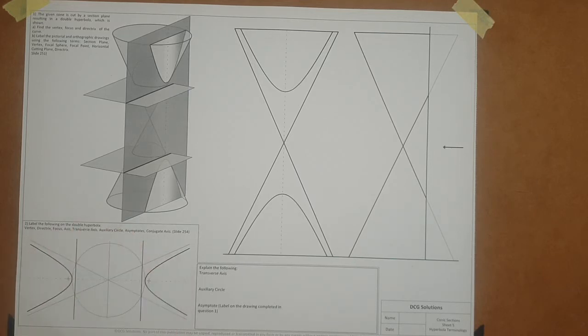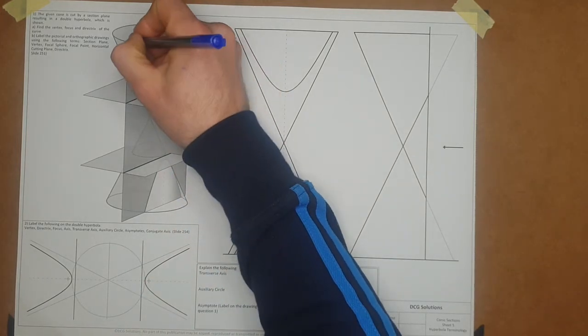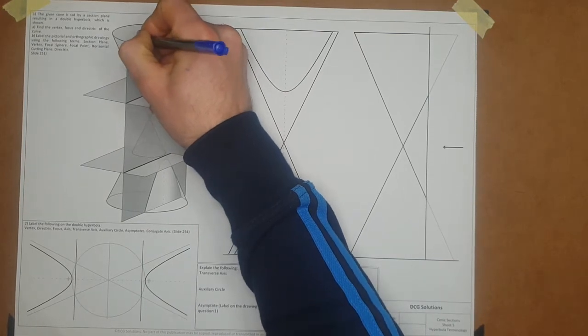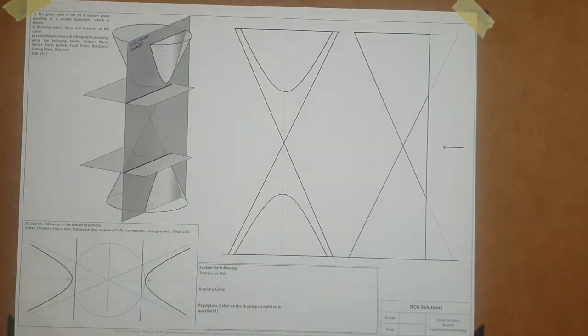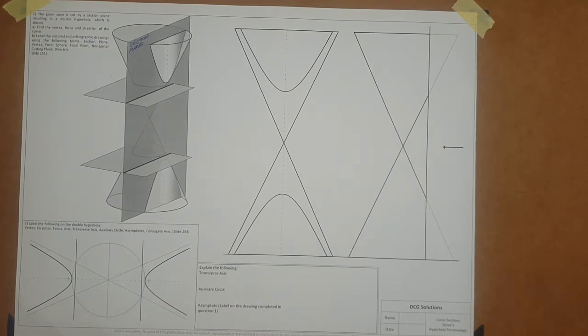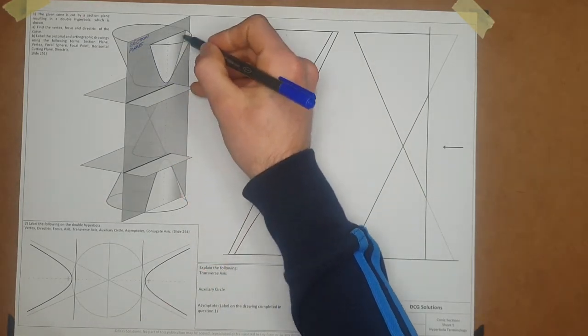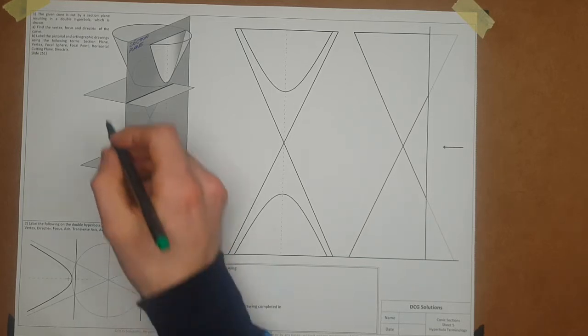To get started here, once again, I'm going to just label the pictorial sketch, and starting off as I did in the previous two videos with the section plane that actually produces the shape. So the section plane that produces the shape goes through both nappes, or both halves, of this double cone, producing a hyperbola on each side as it cuts. In this case here, we have two focal spheres.